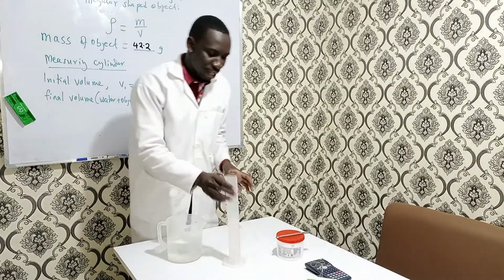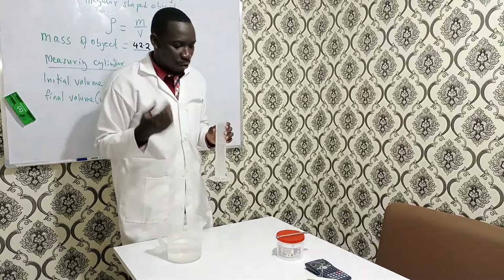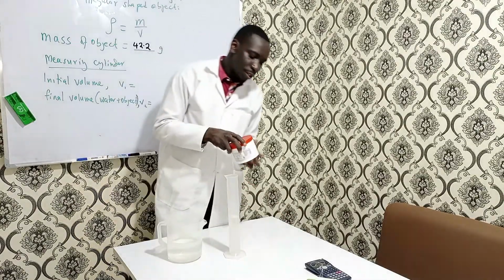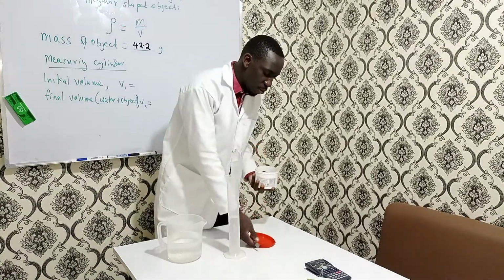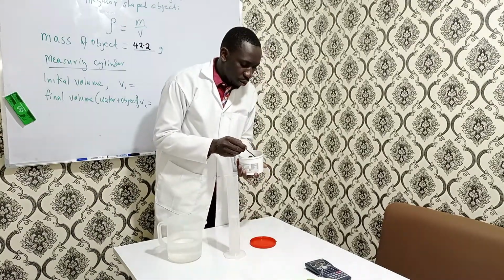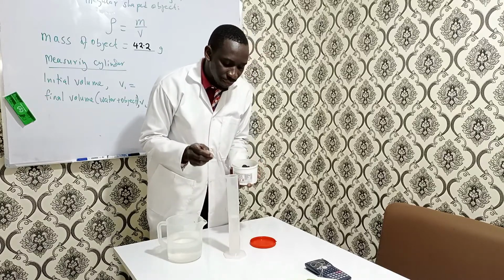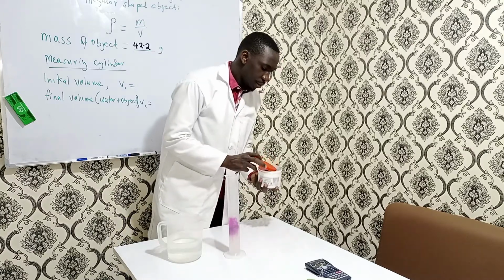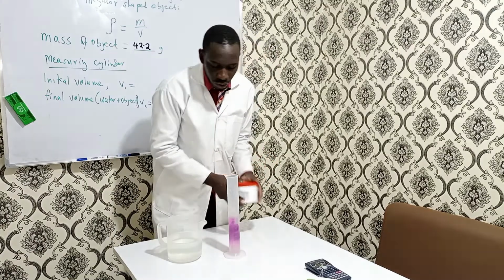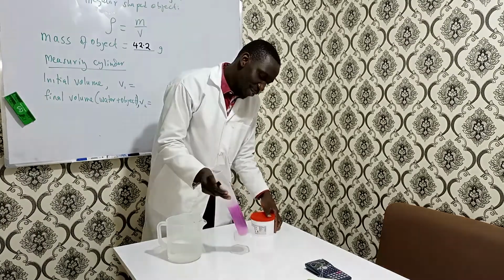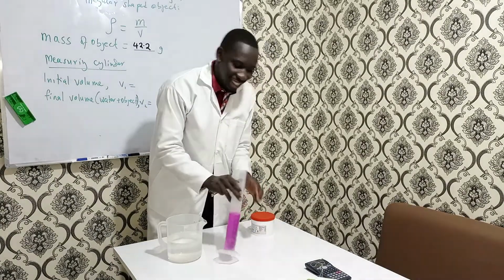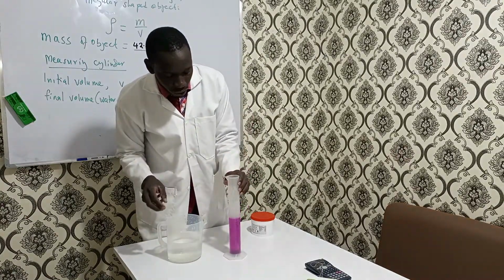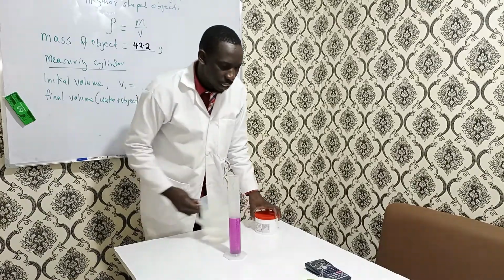Now, as you can see, it is hard to see the water clearly. That is why I'm using potassium permanganate to increase the visibility of the water. Just a small portion is enough. Let me just shake it. Yes, now you can see we have colored water, which increases the visibility.